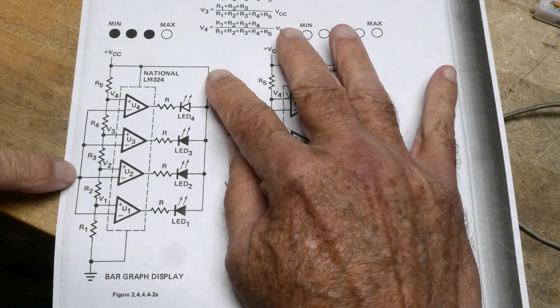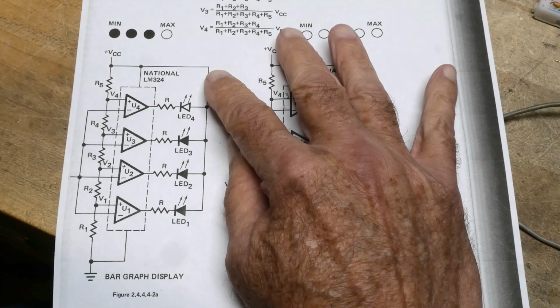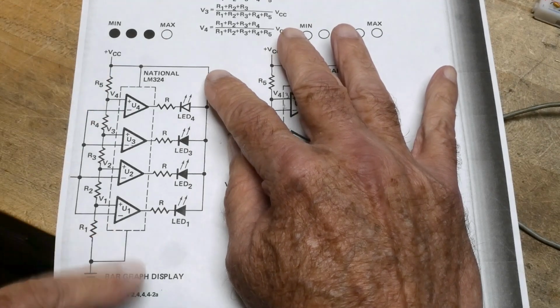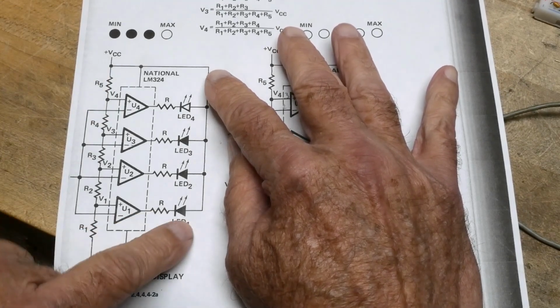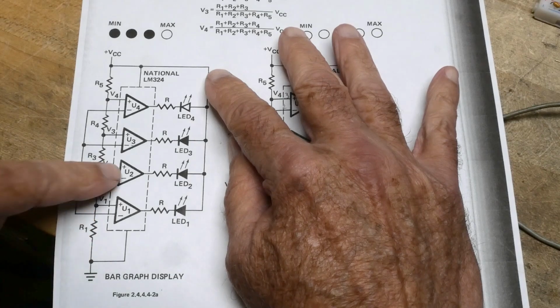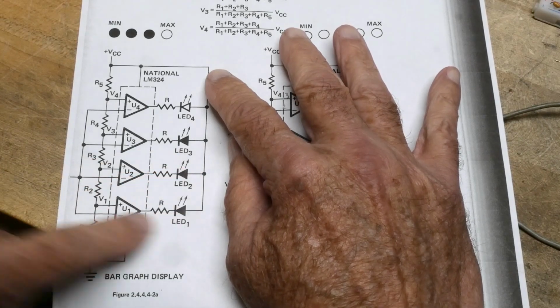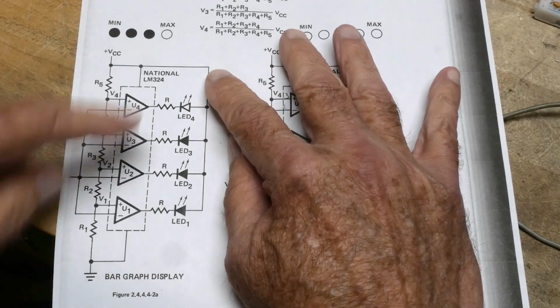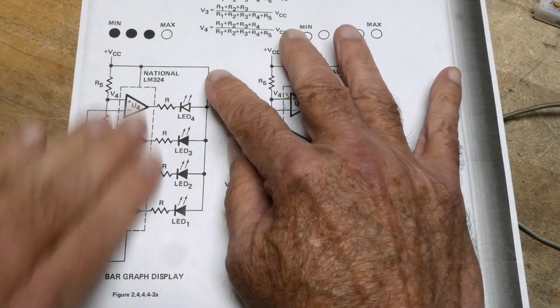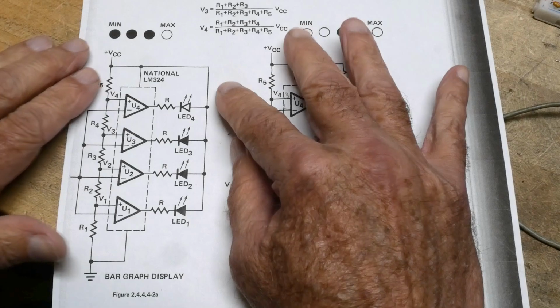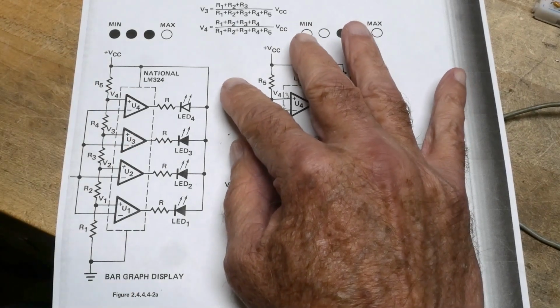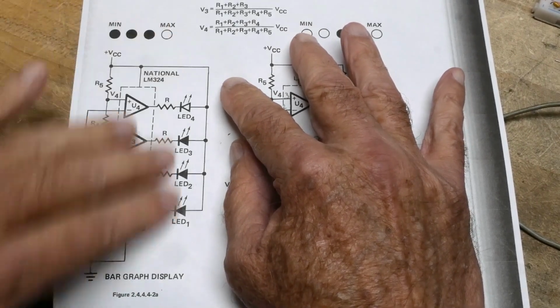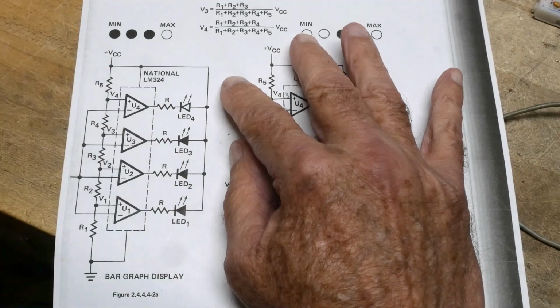And then your input comes in, and as you increase the voltage, the comparators will start to turn on. This one will turn on, then as the voltage goes up, then finally this one will trip, and that one will turn on. And then as the voltage goes up, the input here, finally this one will trip. And you get a bar graph, right? And so this is very, very common in analog circuits, VU meters, and things like that. You'll see this bar graph.